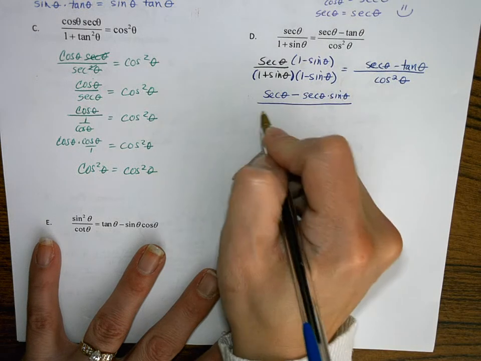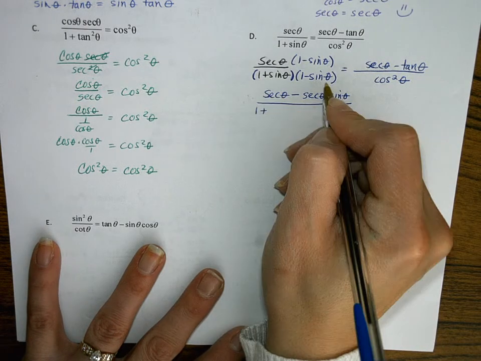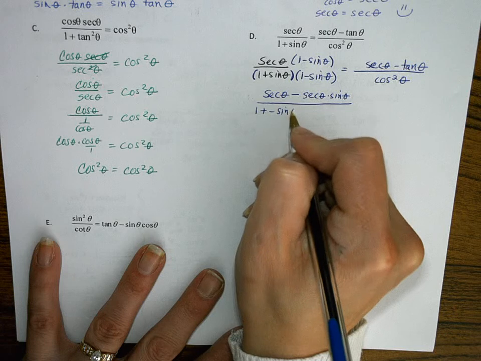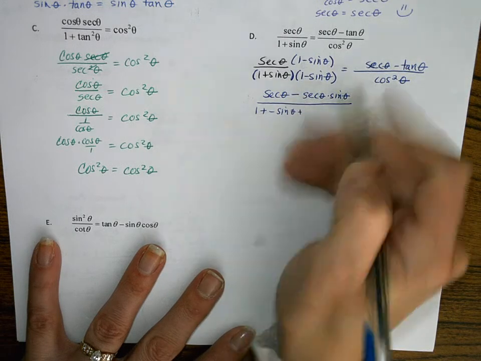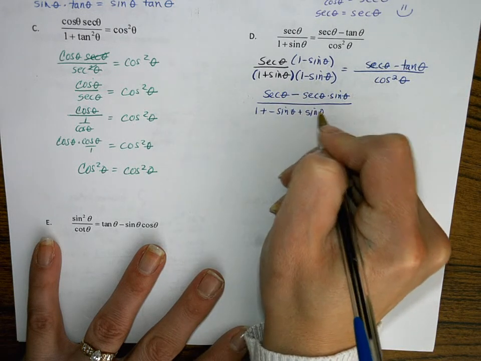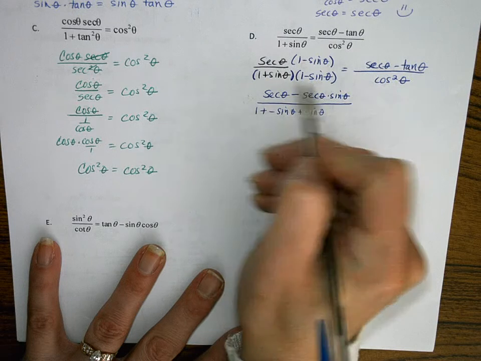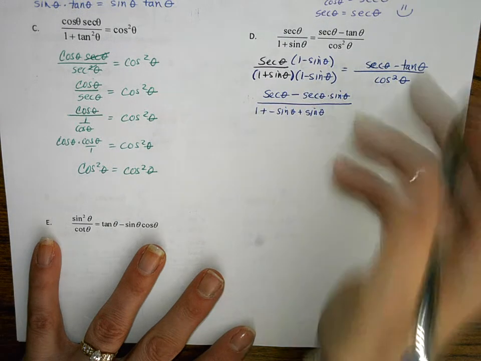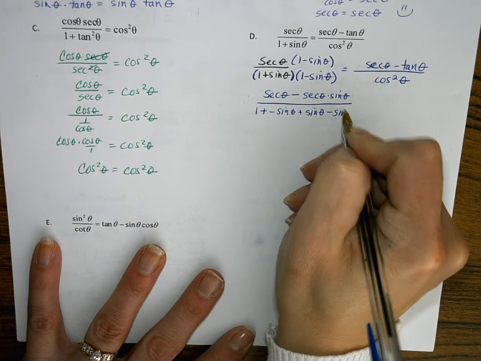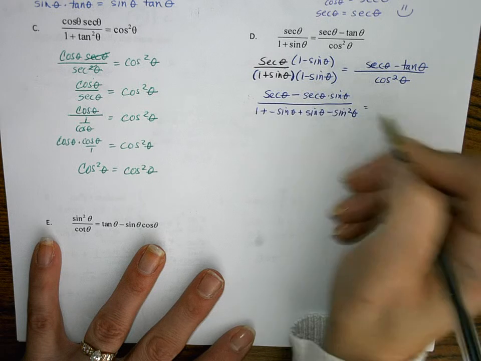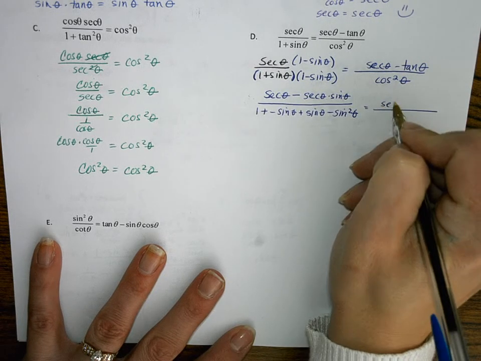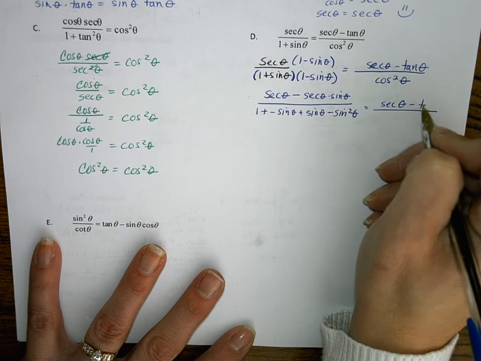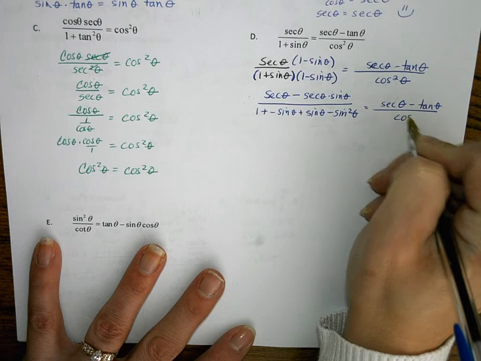So first, 1 times 1 is 1. Plus outside, 1 times negative sine is going to be negative sine. Plus inside, sine times 1 is sine. Last, we've got positive sine times negative sine, so that's going to be negative sine squared of theta. Equal to, my right-hand side is just going to be brought down: secant subtract tangent over cosine squared.